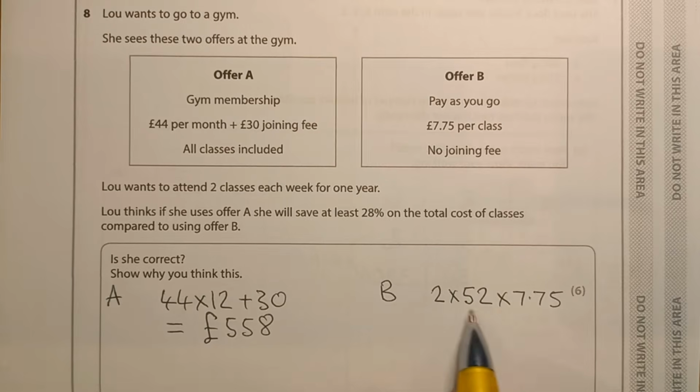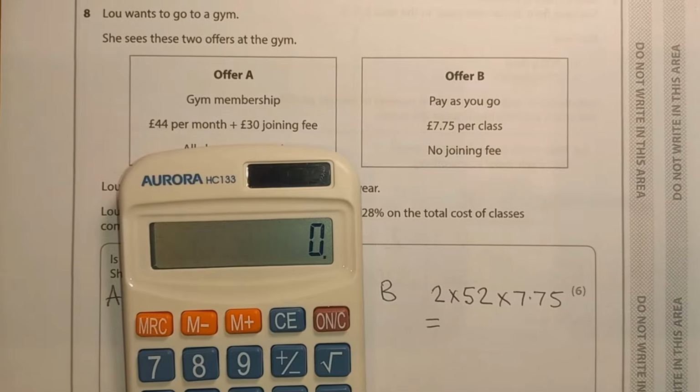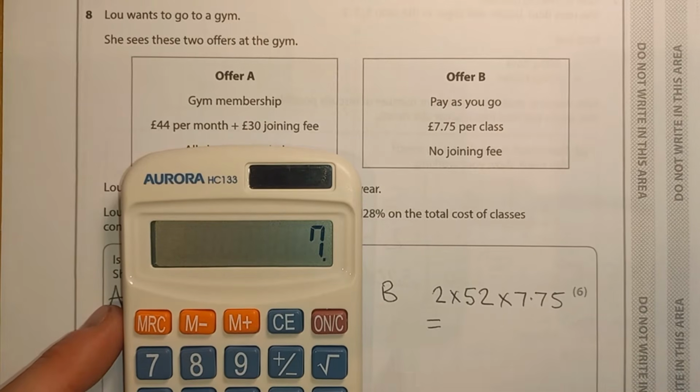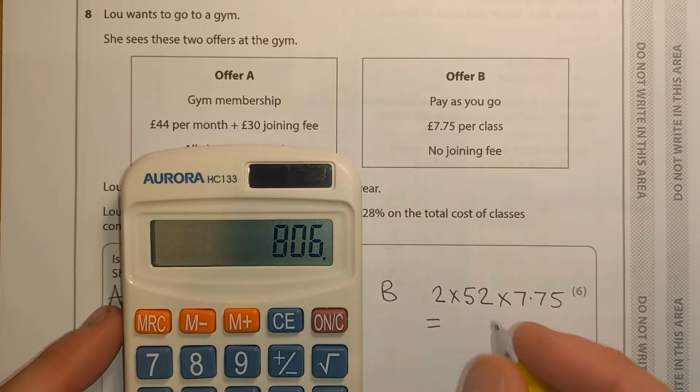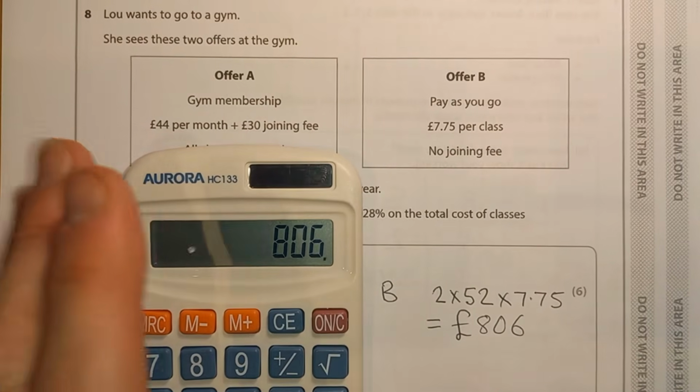You could work this out first and then multiply it, but essentially we're multiplying these 3 together. So 2 times 52 means she's doing 104 classes in the year at £7.75 each. That's going to be £806.